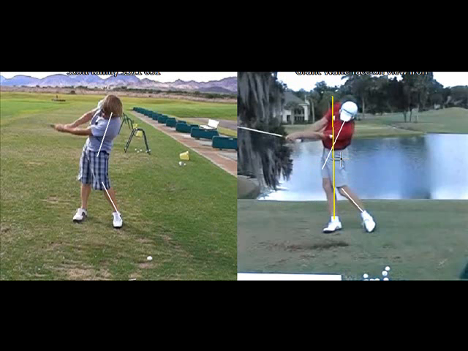His left back pocket has rotated. His left front pocket is rotated, and if you drew a line from that pocket down, it would go right over his foot. Here's your left pocket, and it's still hanging back here, and we need that left pocket to rotate and turn so it's right on top of this front foot.